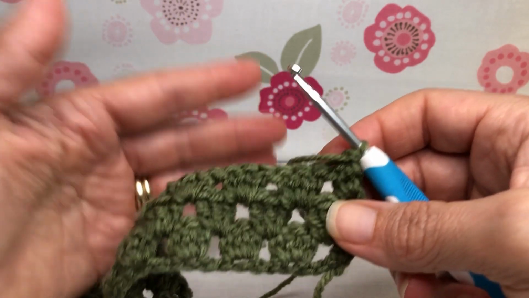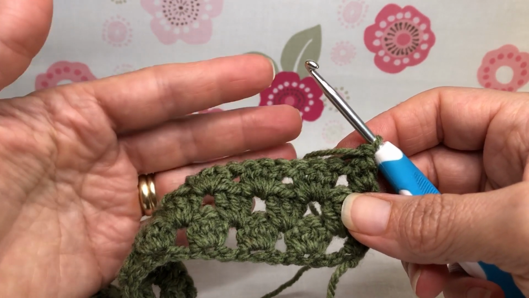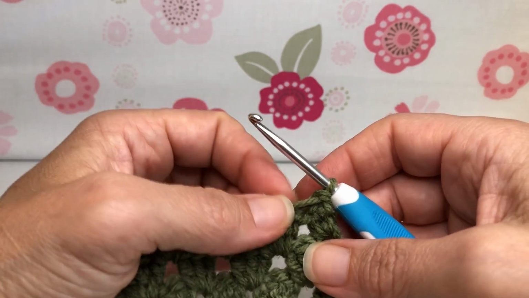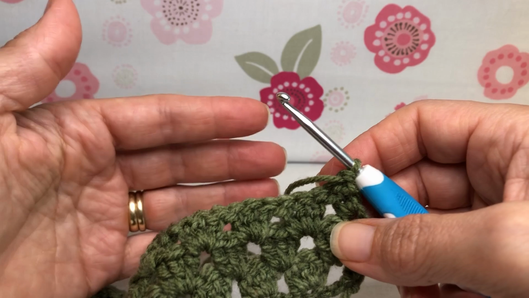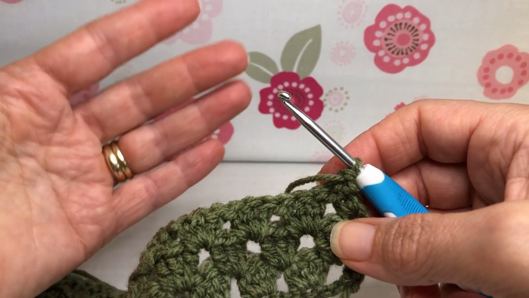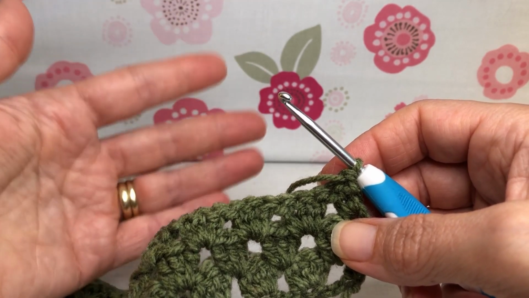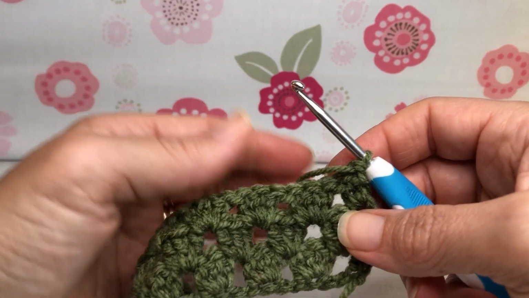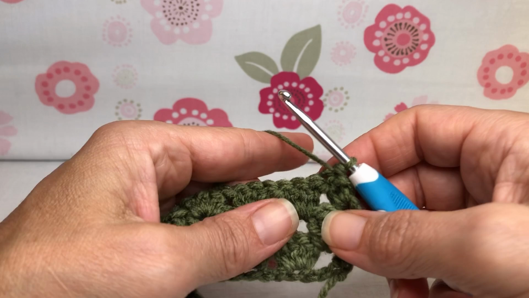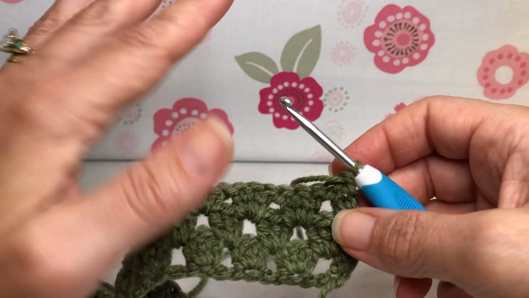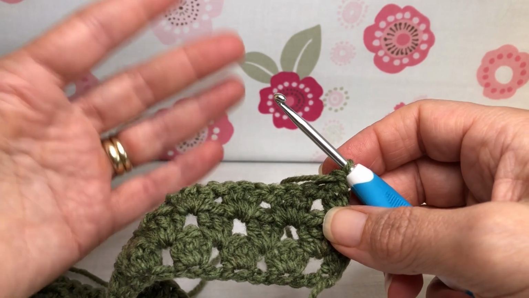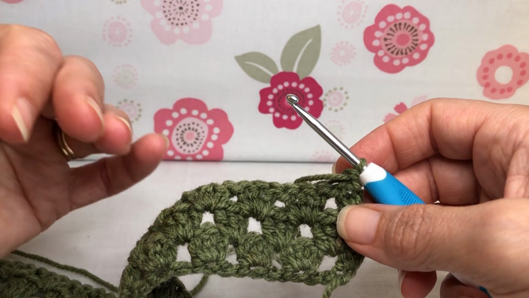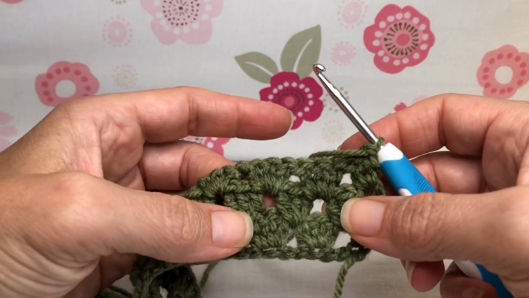So when you are on an even row, like 4, 6, 8, 10, you'll be crocheting row 2. When you're on an odd row, 5, 7, 9, 11, and so on, you'll be crocheting row 3. Okay, so it's going to coordinate back and forth like that. If you want to write it down to keep track of what row you're on.